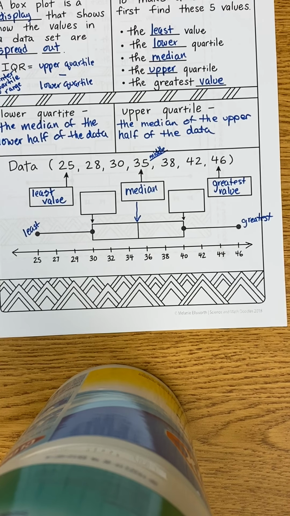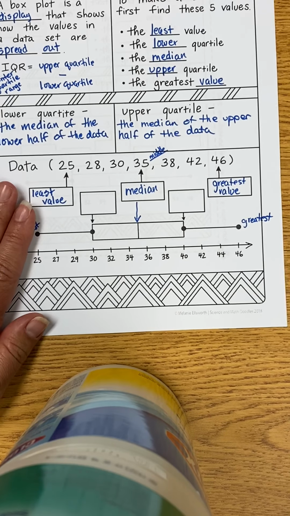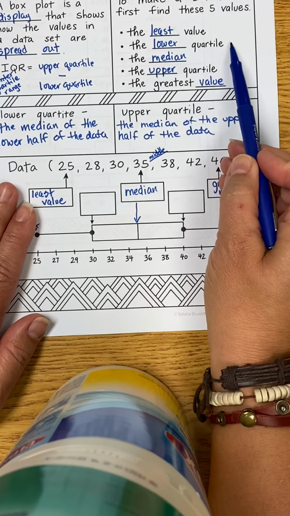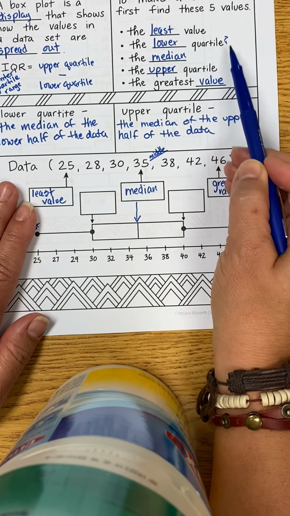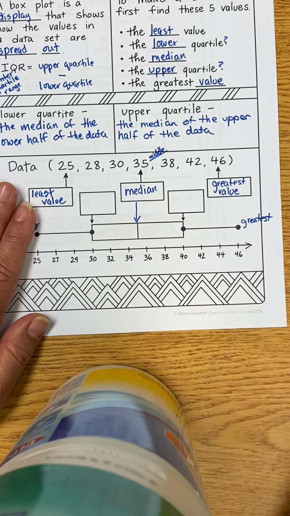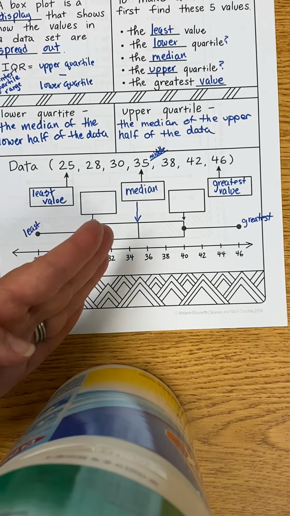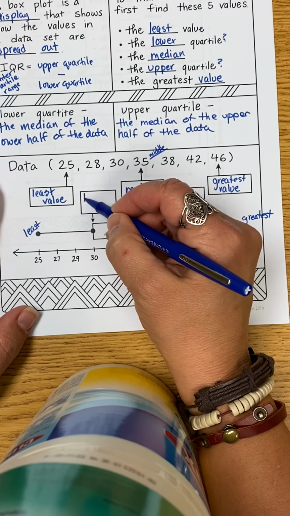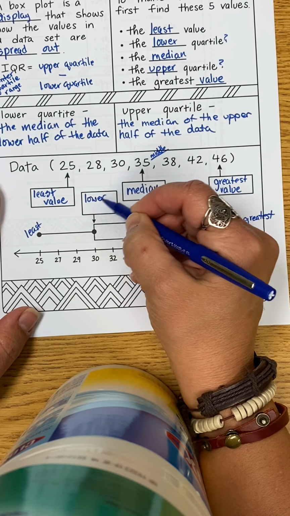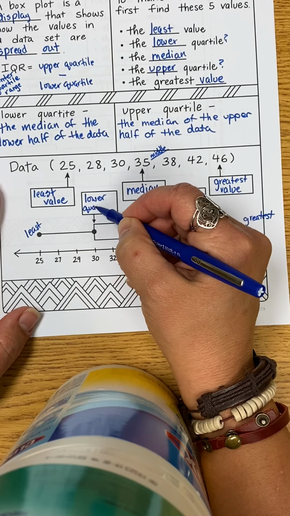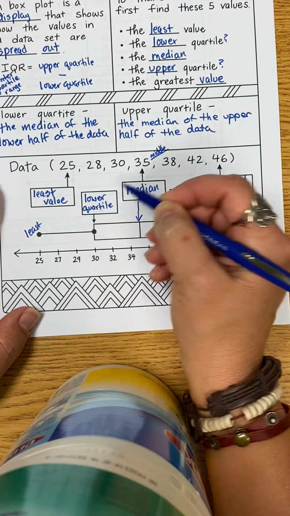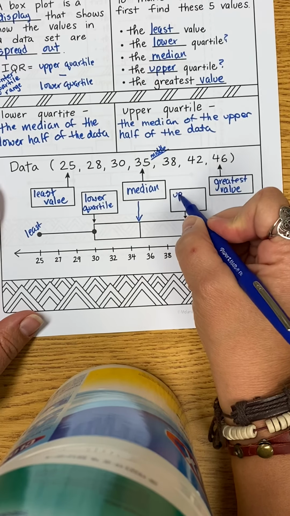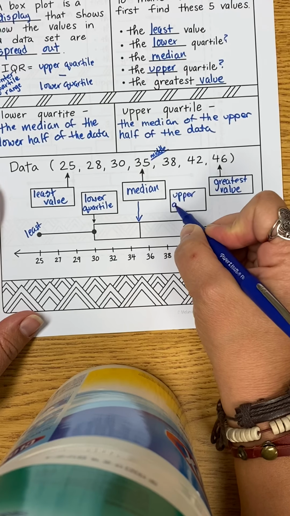Okay, so remember we still have the lower quartile to look for and the upper quartile to look for. Well, the lower quartile will be from the median all the way down to the least. So this is our lower quartile, and that makes this our upper quartile.